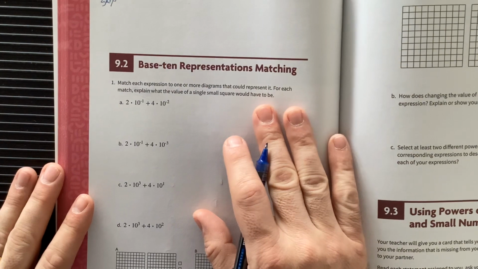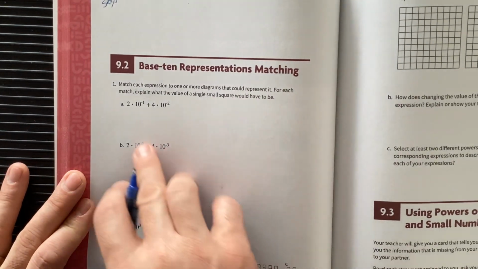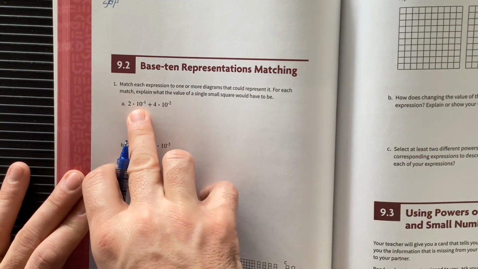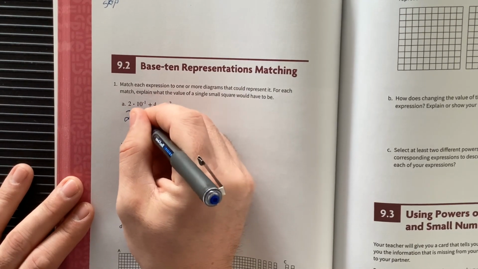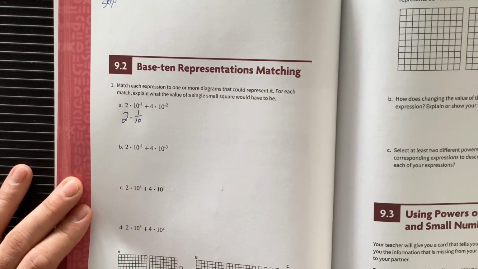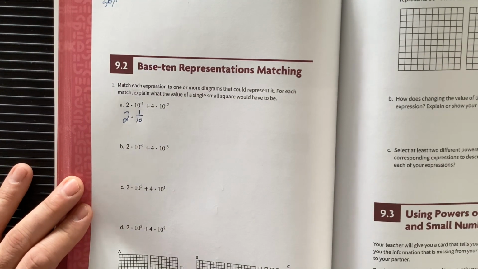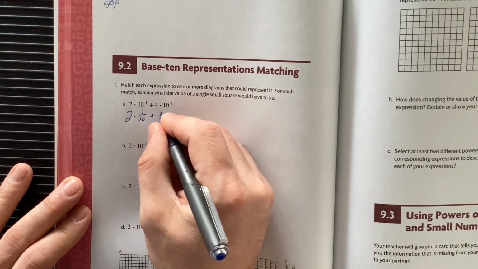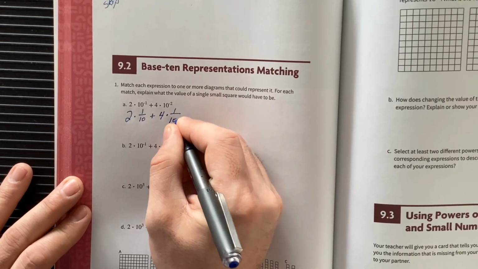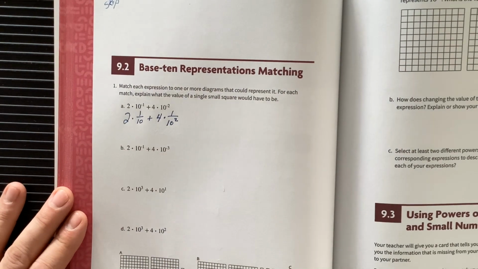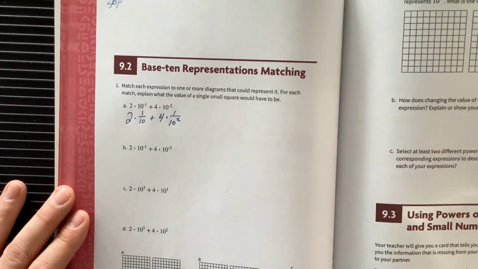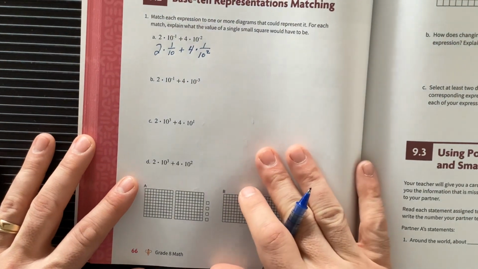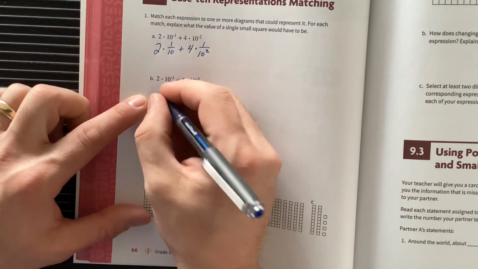All right, I'm not so concerned about the matching part. Let's just talk about what number this is. 10 to the negative 1 remember means 1/10. So 2 times a tenth. 4 times 10 to the negative 2, remember, means 100th. And we're going to talk about rules for adding and subtracting as we go, just what those numbers mean. So I'll do one more here for you.